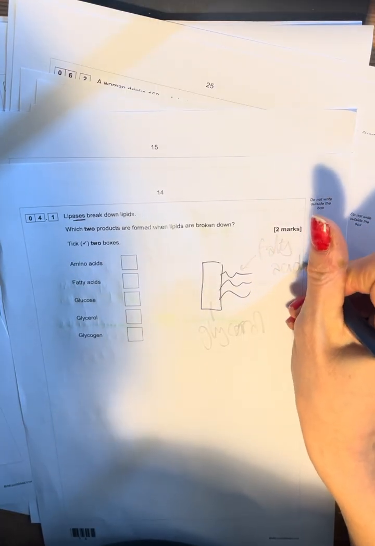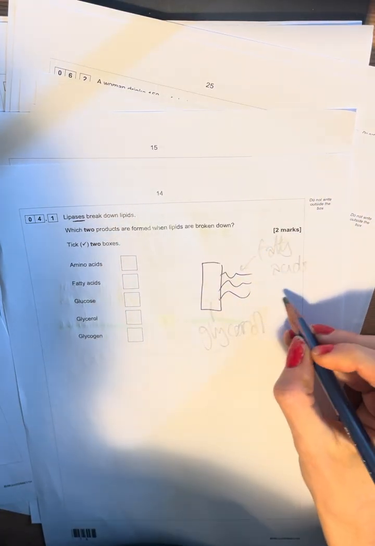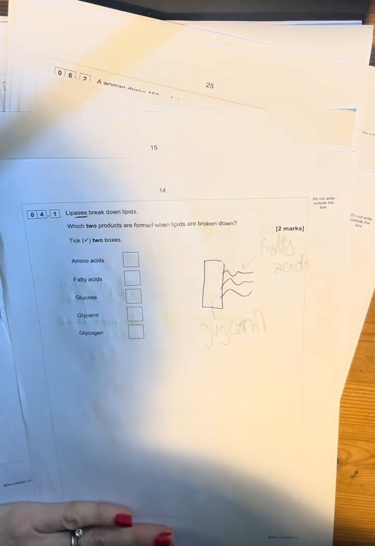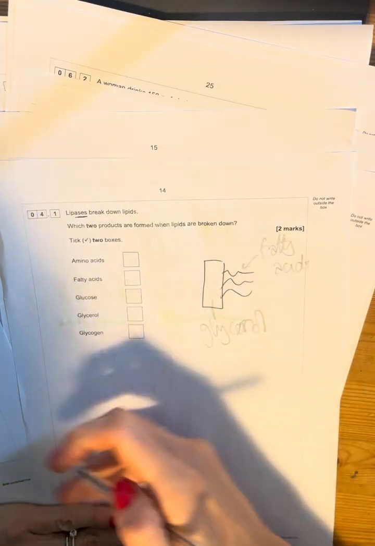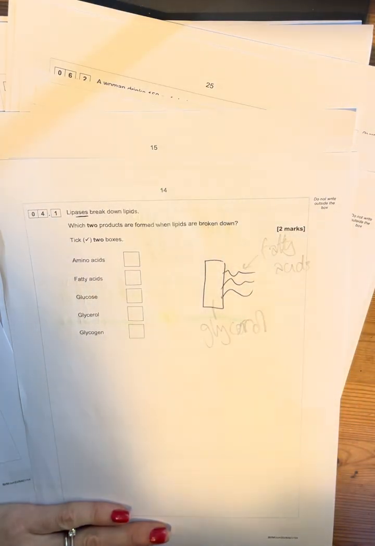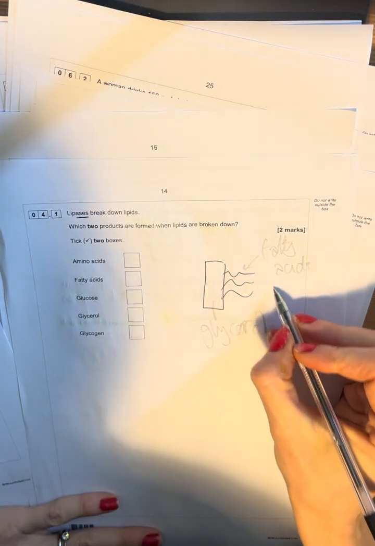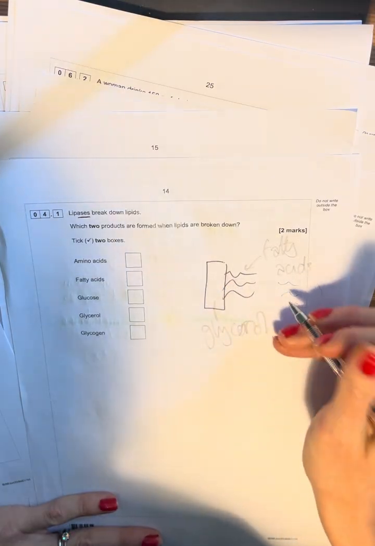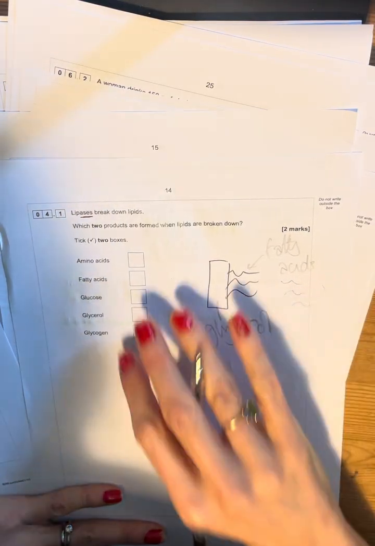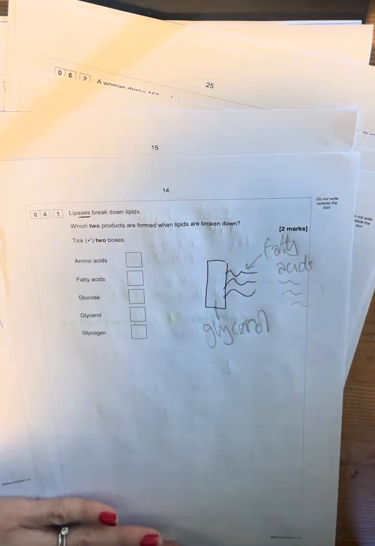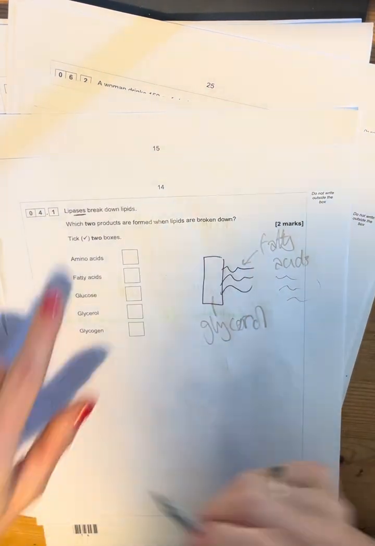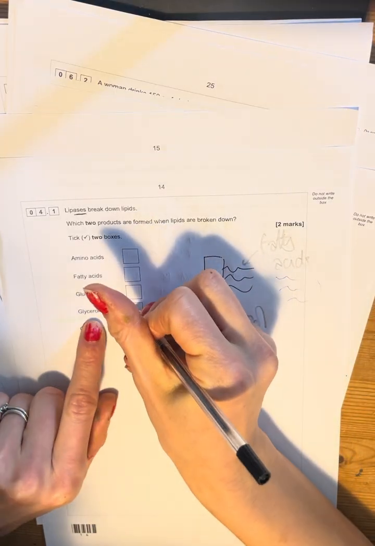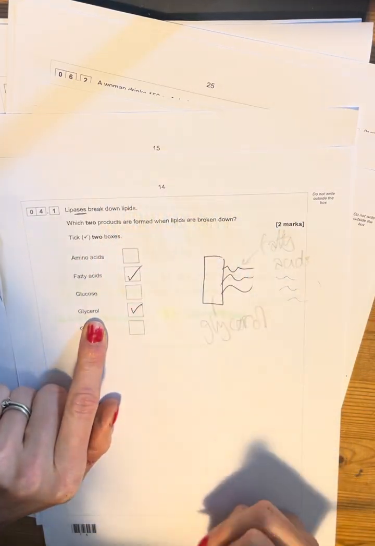And for those of you who are doing separate sciences, you need to remember a practical that you did where you used an indicator called phenolphthalein to indicate when the solution had become acidic. And that showed you that fat was breaking down because the fatty acids detached from the glycerol molecule and the pH of your solution lowered. For those of you who are doing combined science, you didn't need to know that one. So when I have a look at this, it says which 2 products are formed when lipids are broken down. We've said, glycerol and fatty acids.